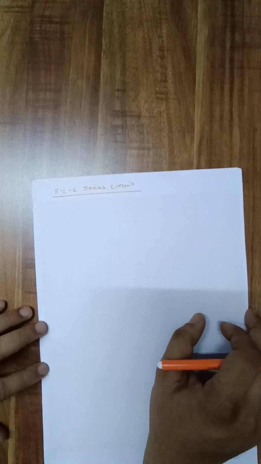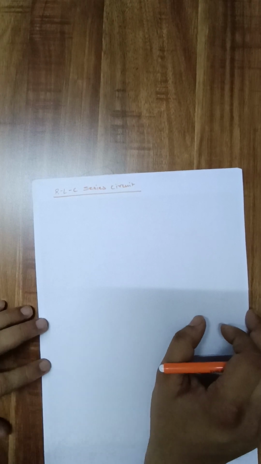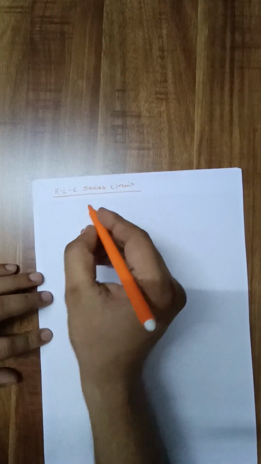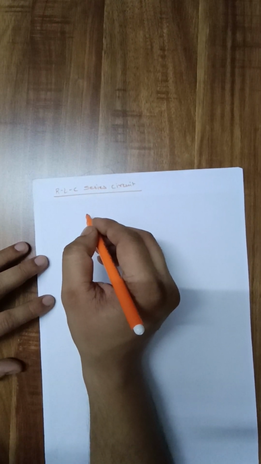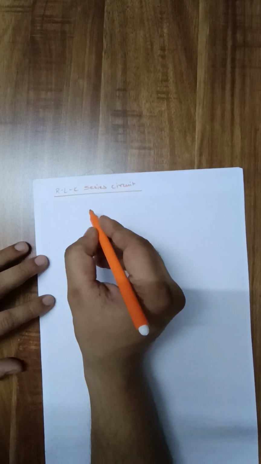So today we will start with RLC series circuit. In previous lectures we have completed RL series circuit and RC series circuit. Now the topic of discussion will be RLC series circuit. And in this concept we will learn also about the resonance condition.